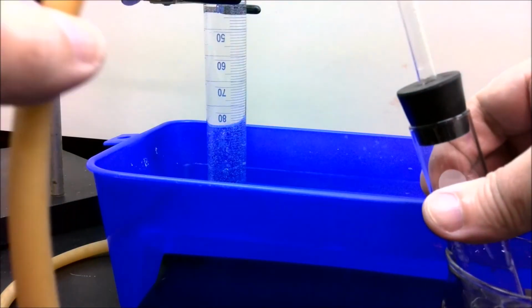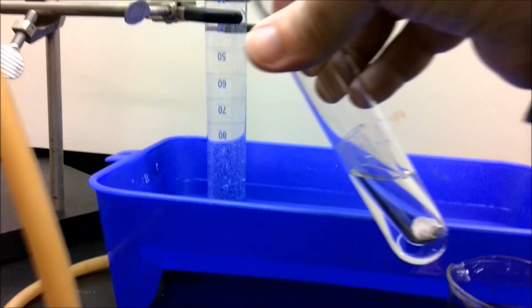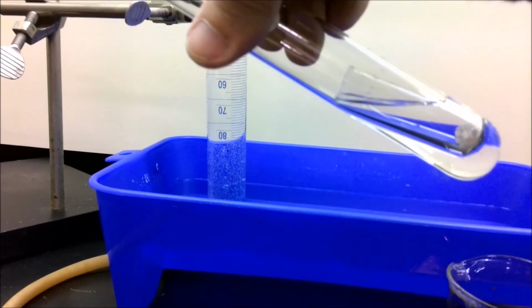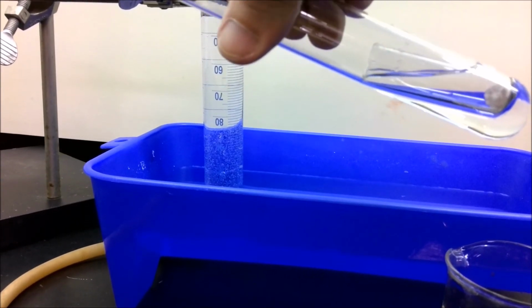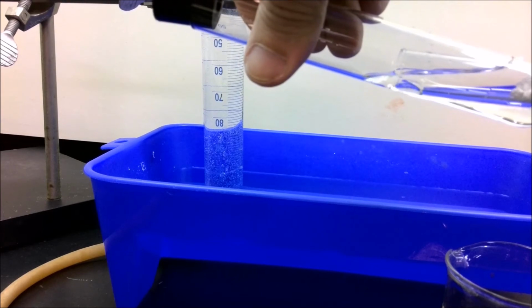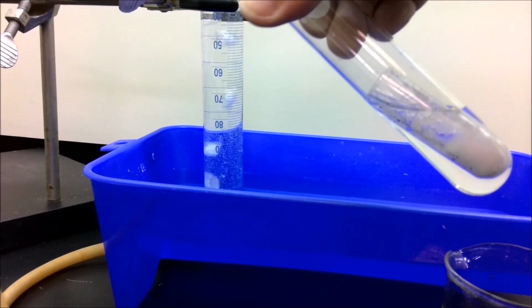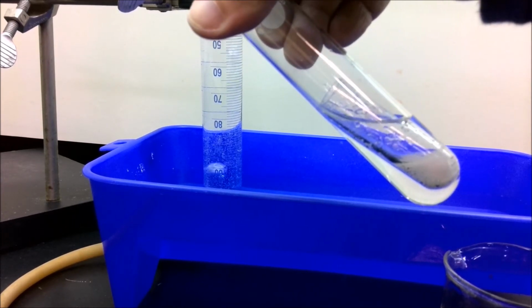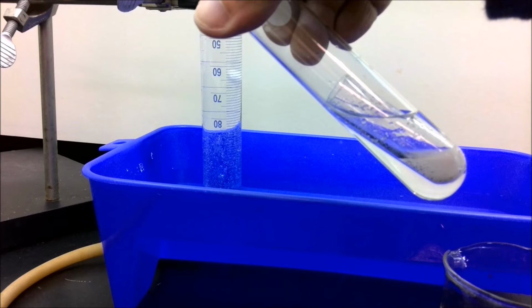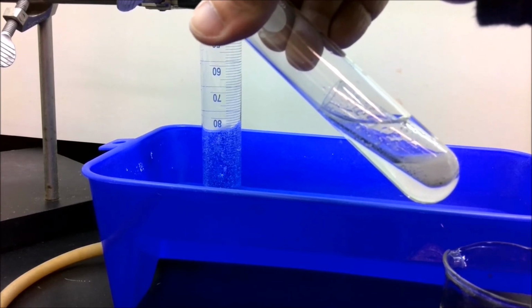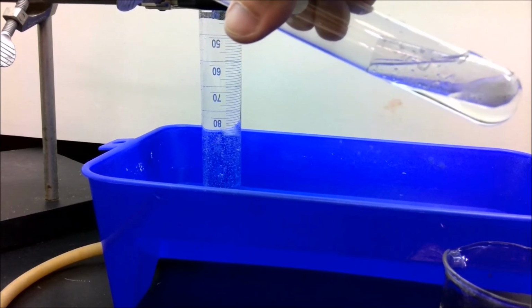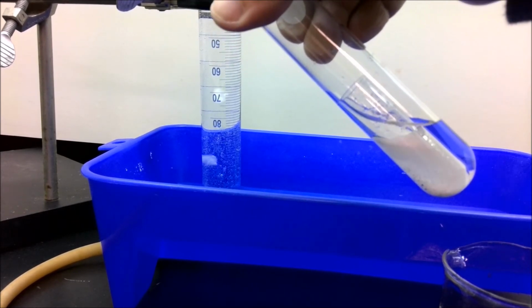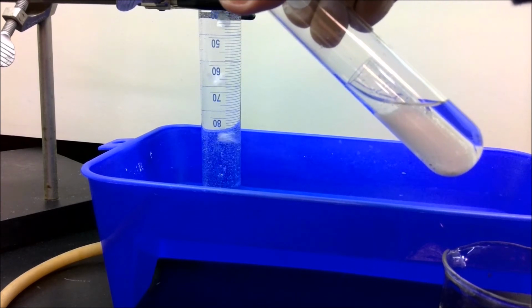Once everything is open and freely flowing, we take our generator and carefully tilt it to start getting some acid into the smaller tube. As soon as we get some into the tube, we'll see the reaction starting inside our generator. If you look in the background, you can also see the bubbles of CO2 rapidly being collected in the graduated cylinder. We continue to tilt this every once in a while until all of the carbon dioxide is released, indicated by no more bubbles inside the generator and no more bubbles of CO2 being collected in the graduated cylinder.